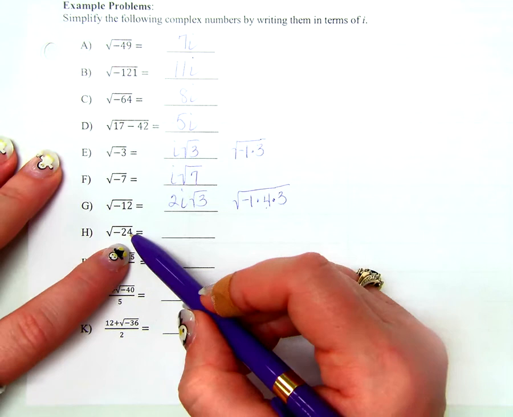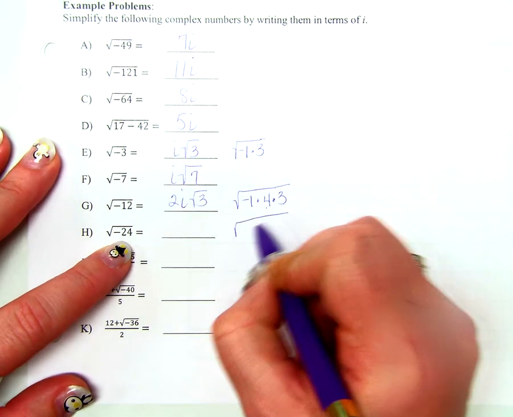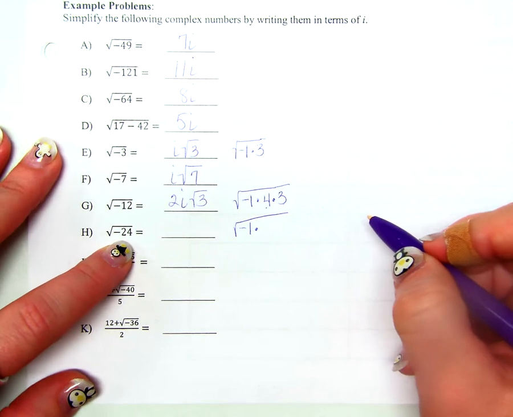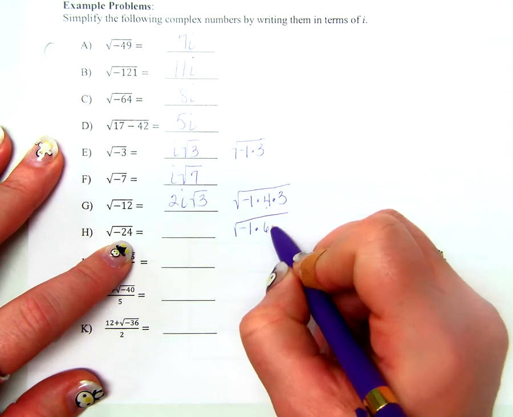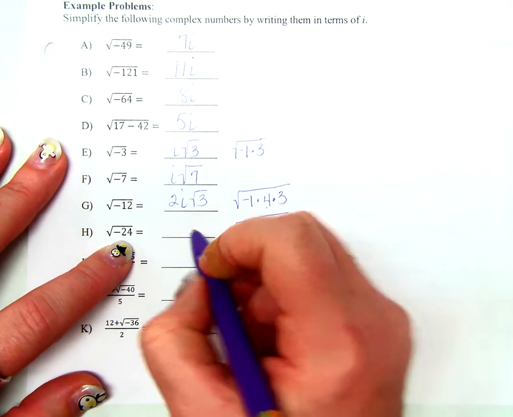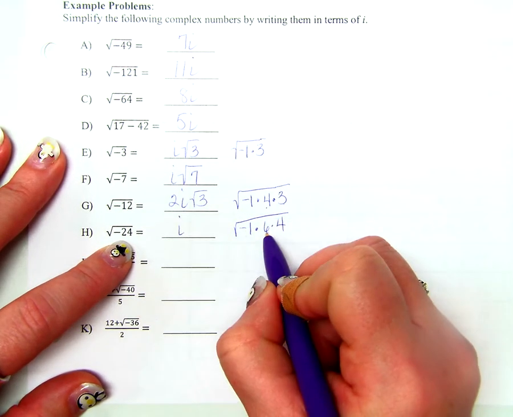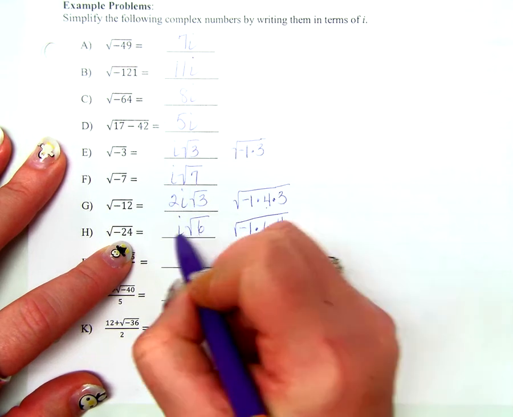So what about the square root of -24? Well, that's -1 times what? 6 and 4. So what's the square root of -1? What's the square root of 6? I don't know either. What's the square root of 4? Done.